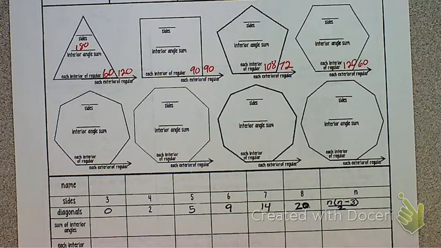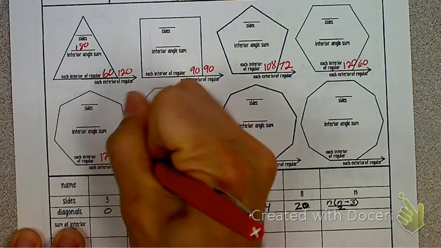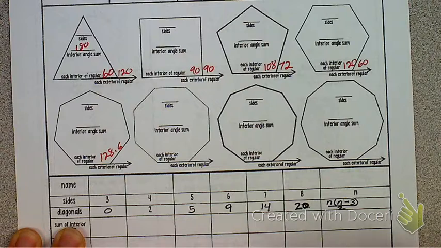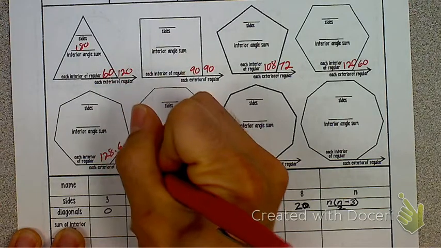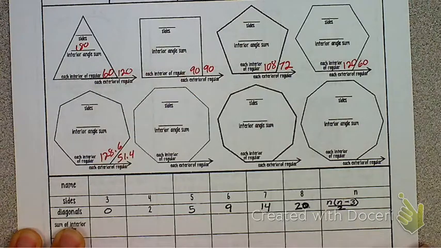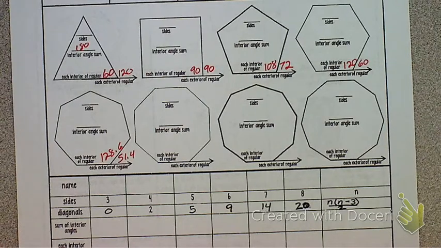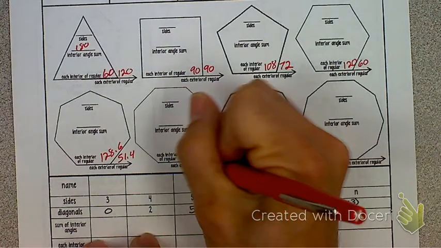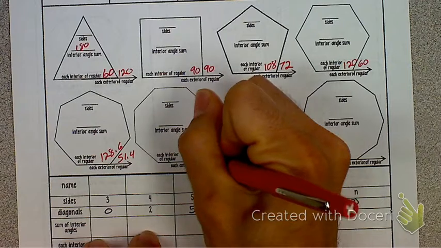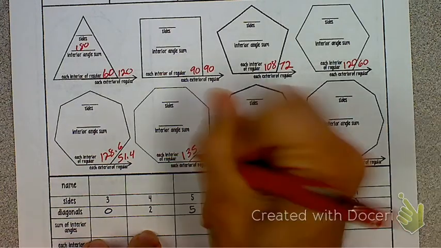Each interior for a heptagon? 128.6. Each exterior? 51.4. Each interior for an octagon? 135. Each exterior? 45.